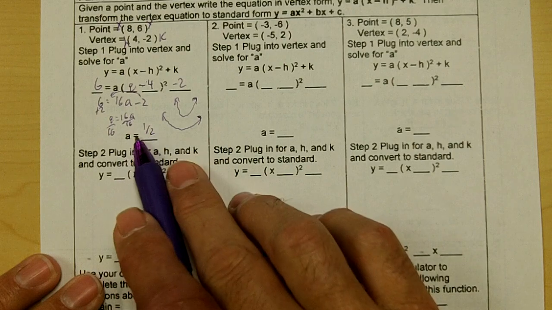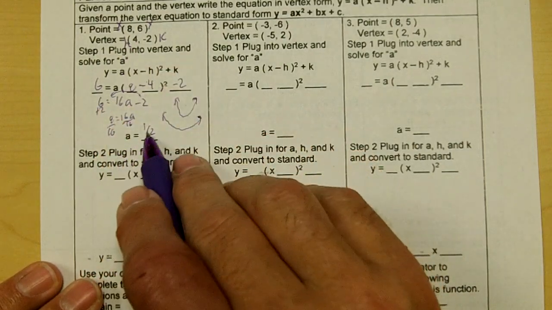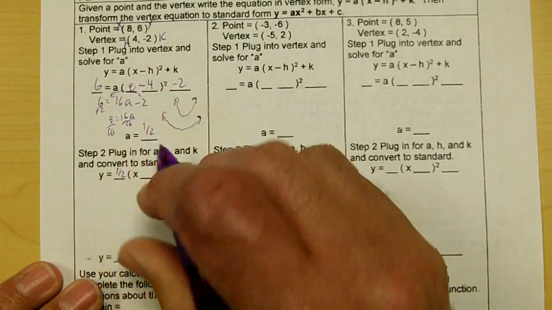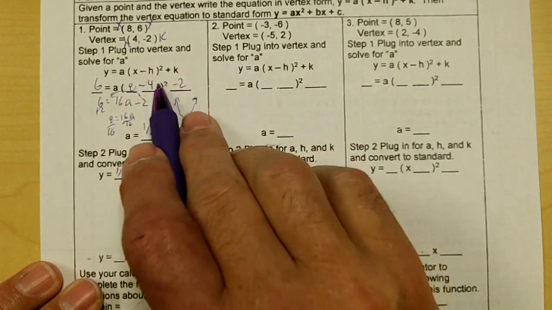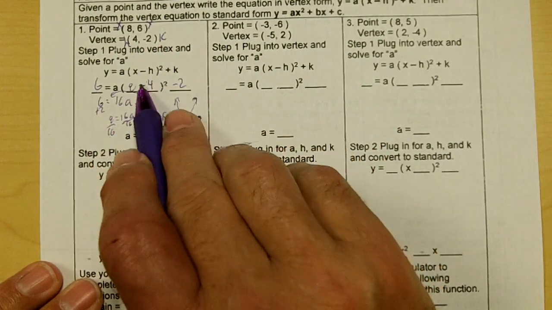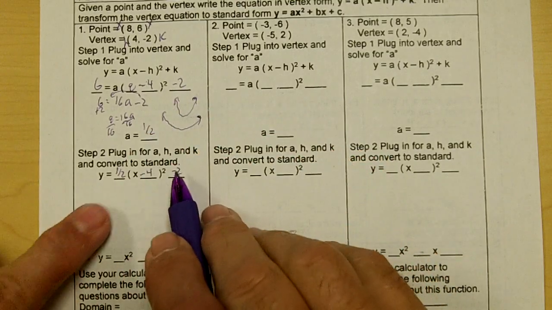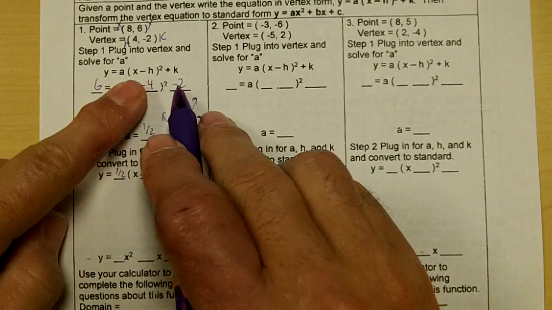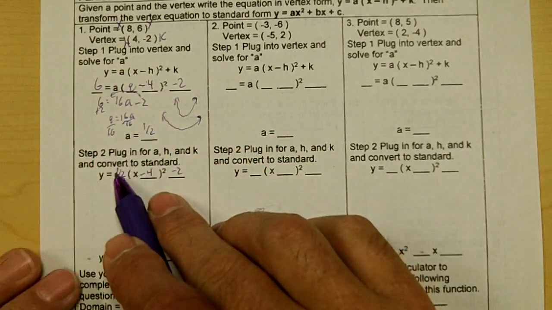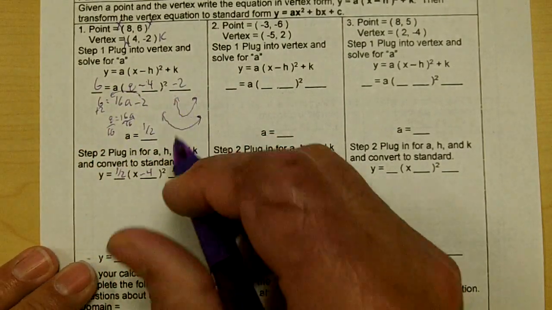Now then, we're going to make this into standard. So I know my a is 1/2. My h, this part right here won't change. So my h is 4. We're going to put a minus 4. And my k is minus 2. So this part and this part are the same, aren't they? And I'm just replacing the a with 1/2. Now I can switch this into standard.